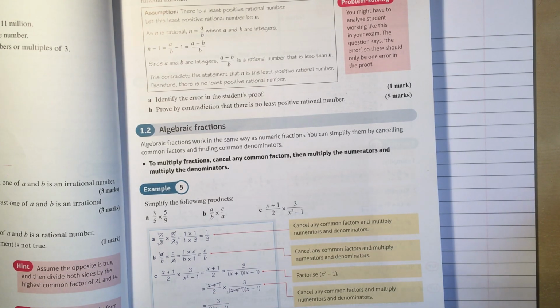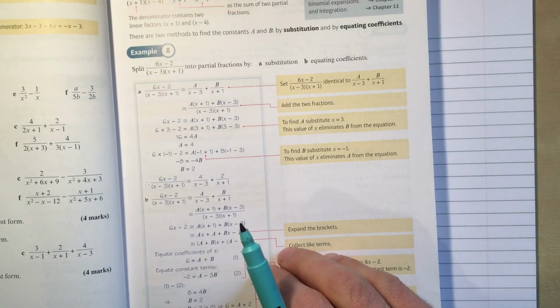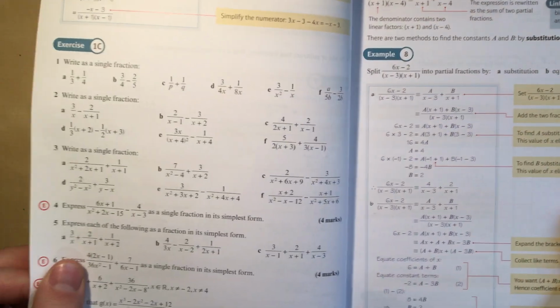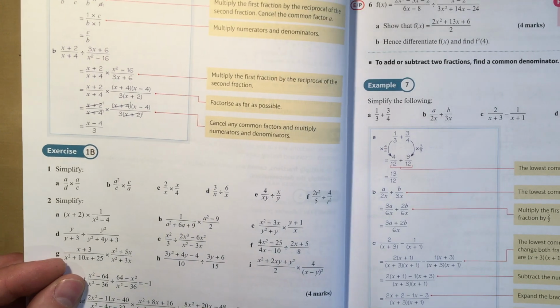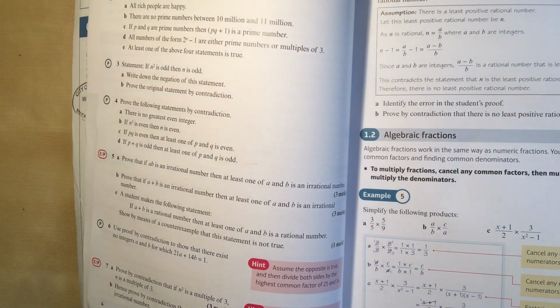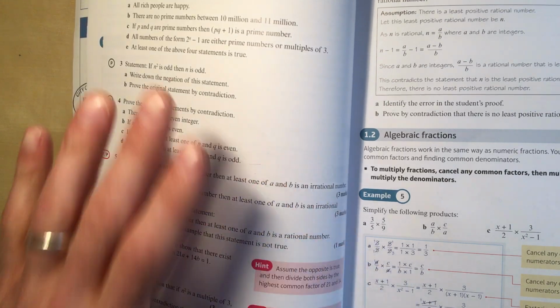Section 1.2, and we're starting with algebraic fractions. Now, if you look through section 1.2 and all the way through exercise 1b and 1c, you'll see that what we've got here is GCSE cancelling fractions questions. All right. Now, I'm not going to go through many of the examples here because what I'm trying to do is show you the A-level textbook.